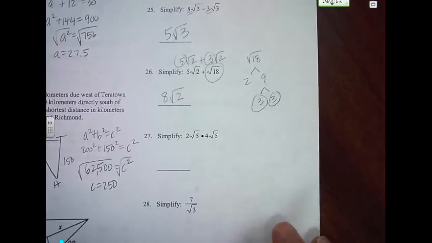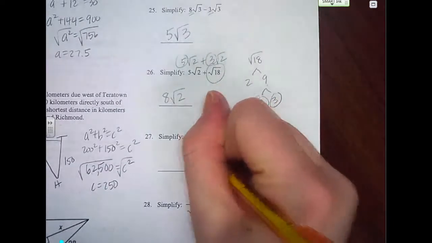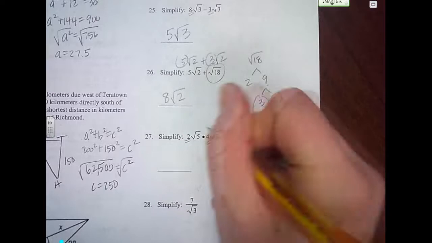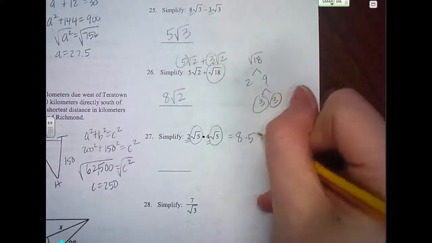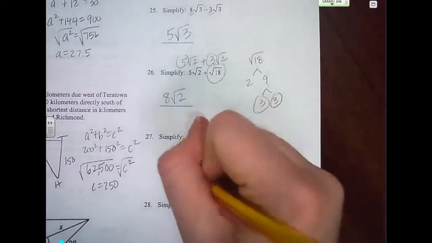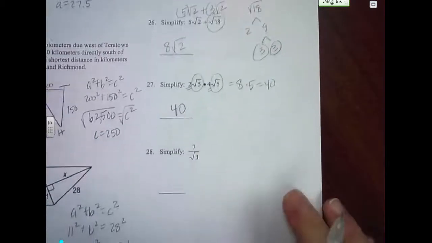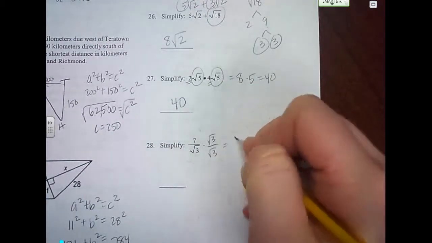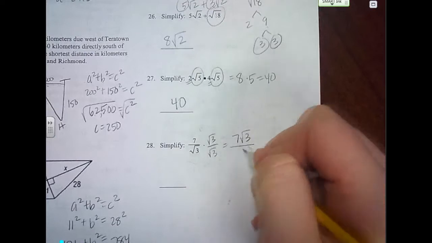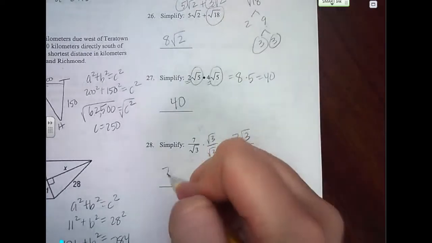Okay, 27, you multiply and then simplify. So multiply the numbers on the outside is 8. Multiply the radicals, well, square root 5 times square root 5 is just 5. So I get 40. And the last one, multiply top and bottom by square root 3. So 7 square root 3 over 3, you can't reduce it, so that's your answer.